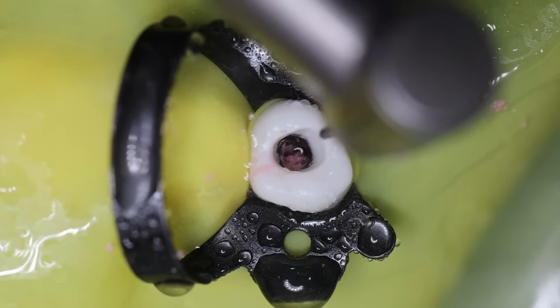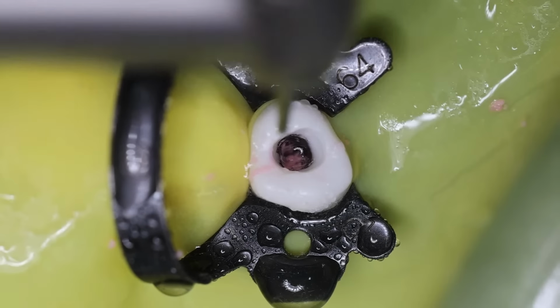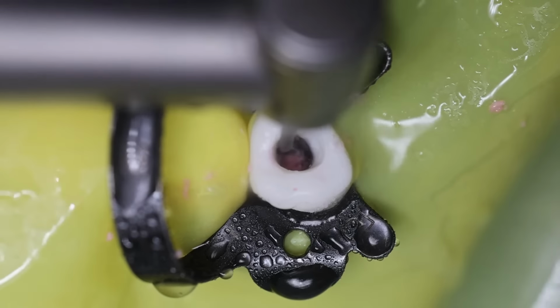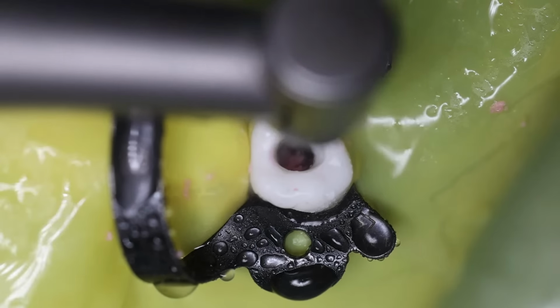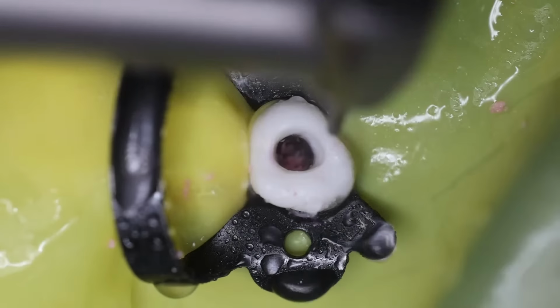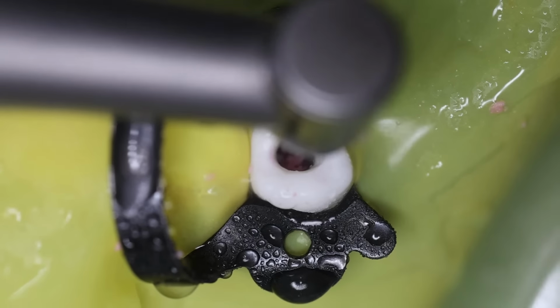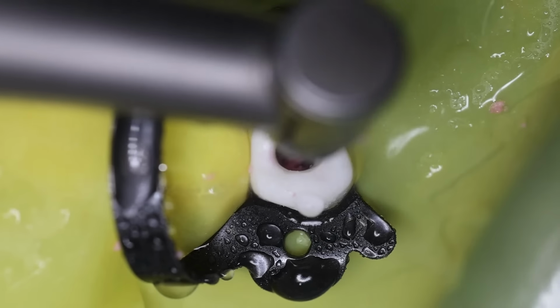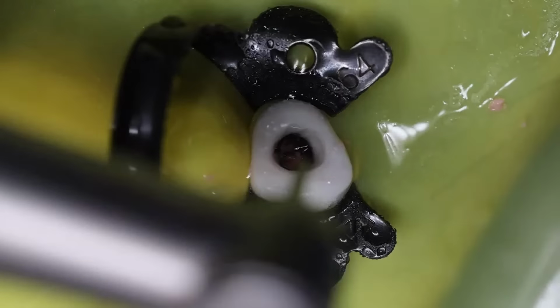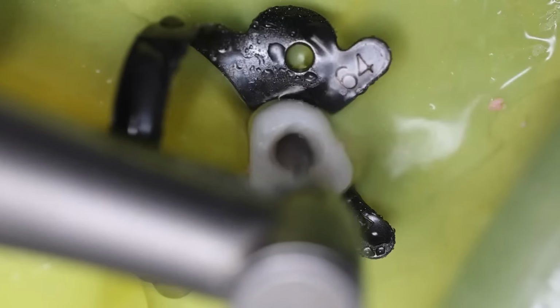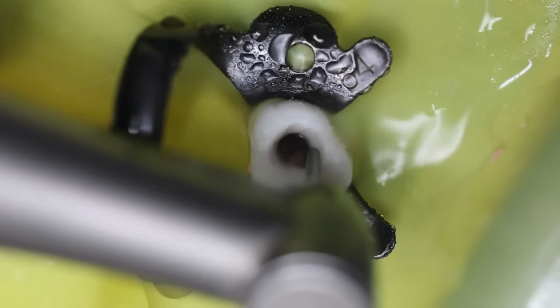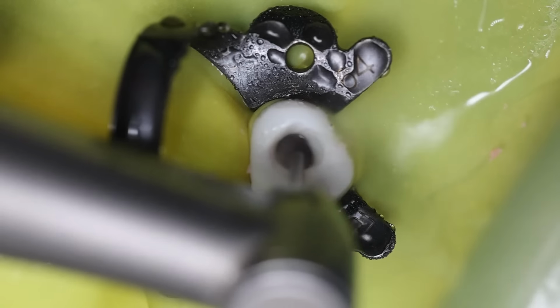The idea behind this is that we are removing the coronal pulp that is assumed to be infected. That is the only point over here. And our cavity should be visibly wide.